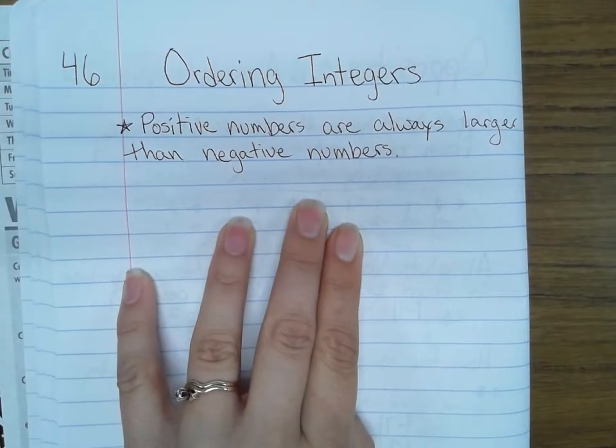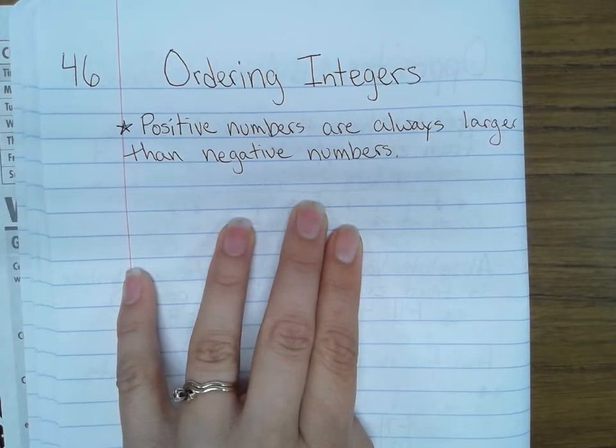Negative means we are below zero. So the farther we go below zero, the smaller the numbers are worth.